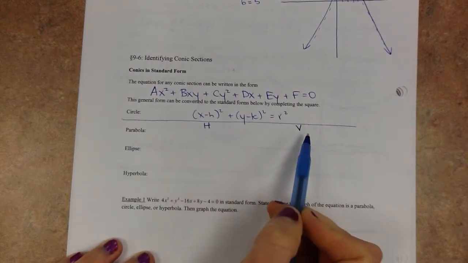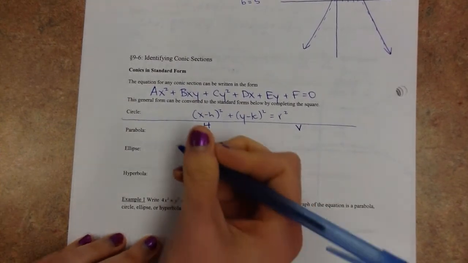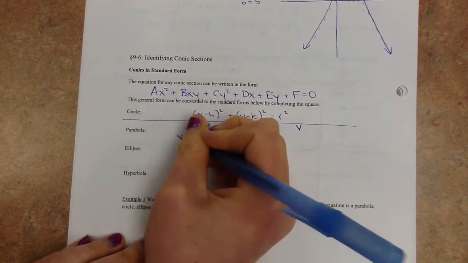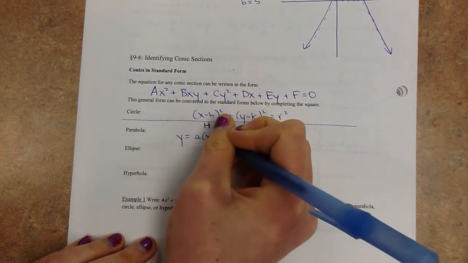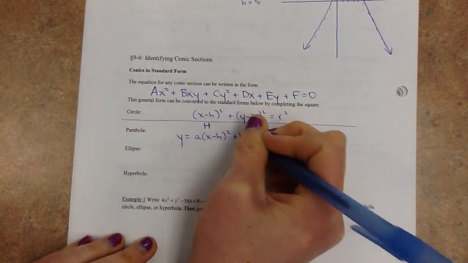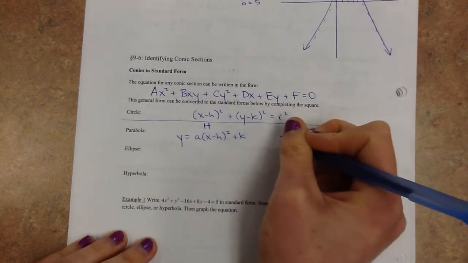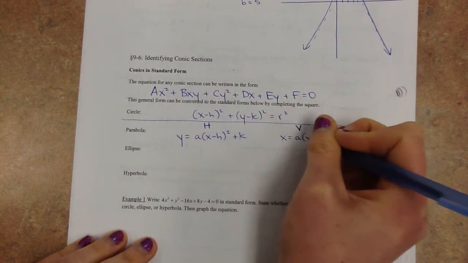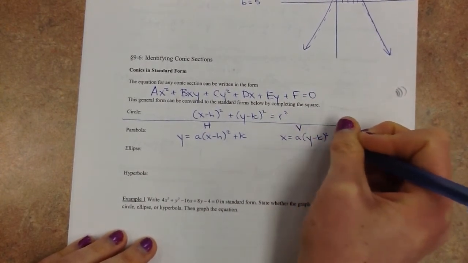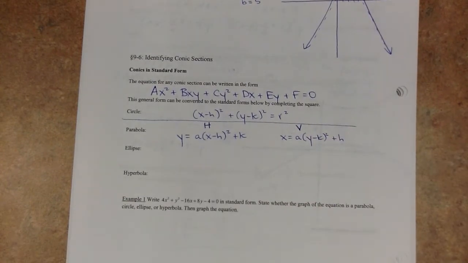So the parabola's horizontal form looks like this: y equals a times x minus h squared plus k. The vertical form is x equals a times y minus k squared plus h. So everything kind of switches around there.